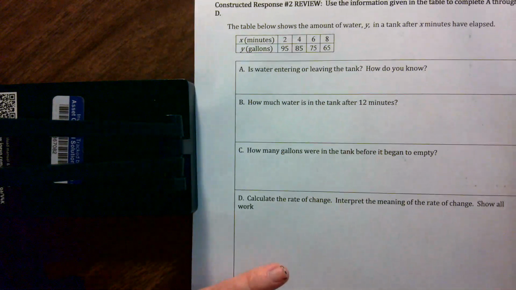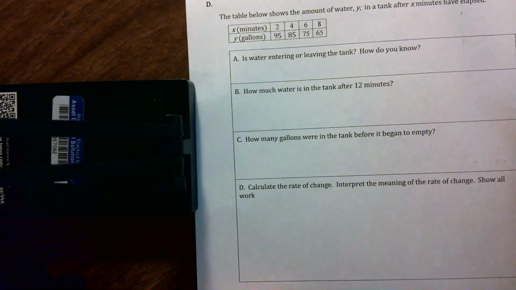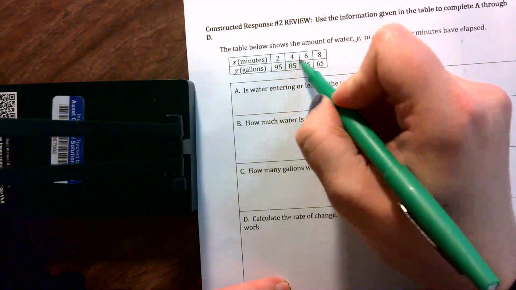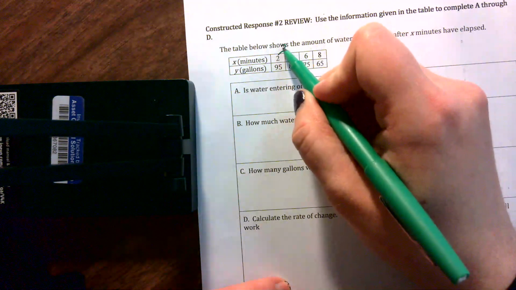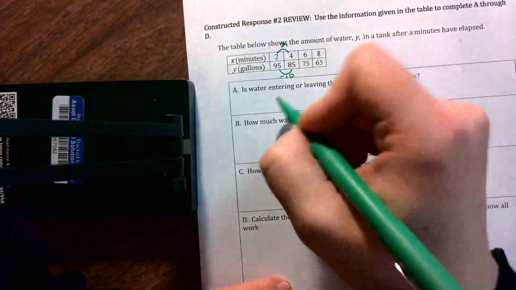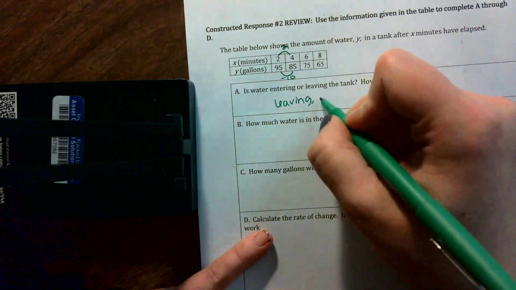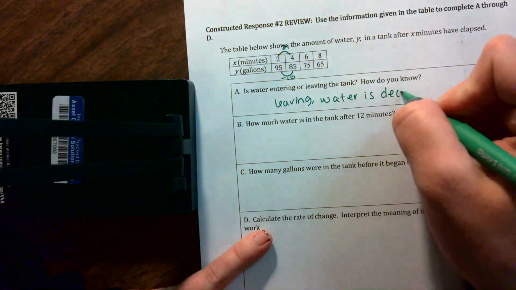And the second is the table shows the amount of water in the tank after x minutes have elapsed. Is water entering or leaving the tank? Well, as the time goes by, you're losing. So after 2 minutes, you're losing 10. So leaving. How do you know? Water is decreasing.